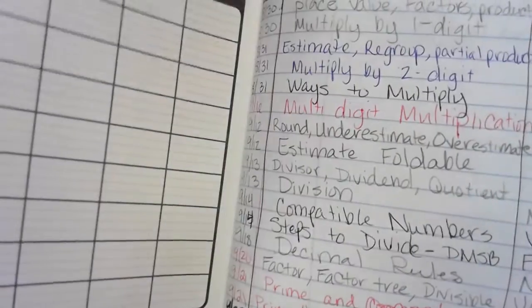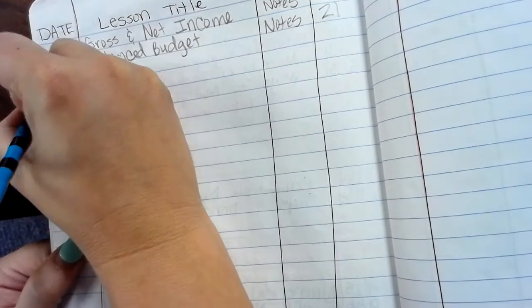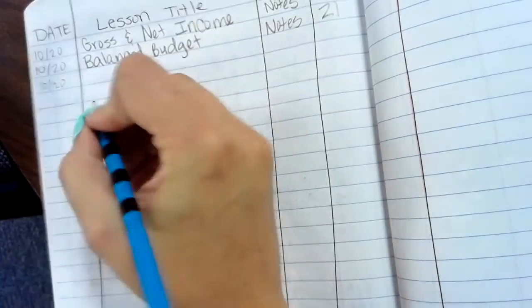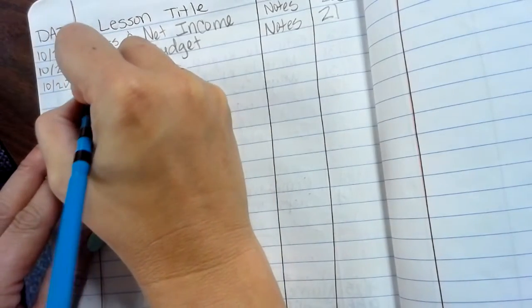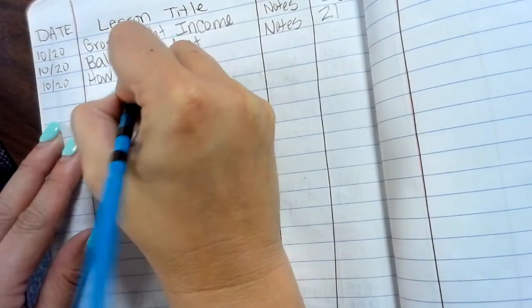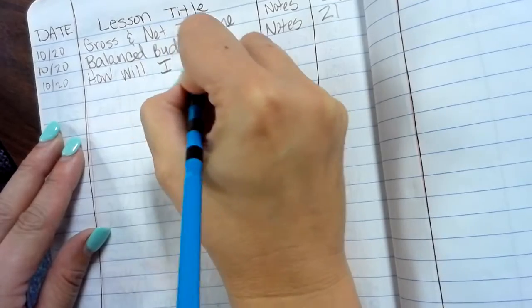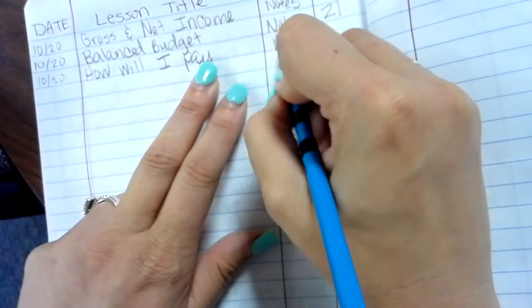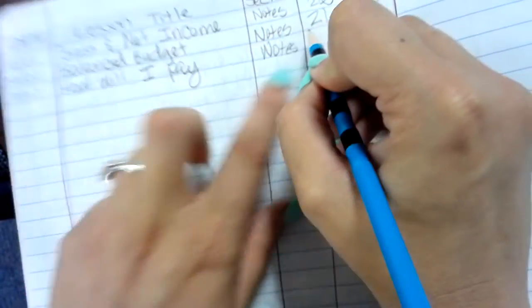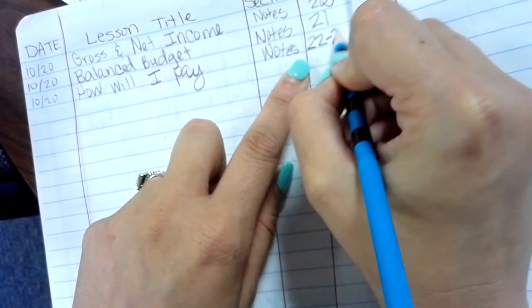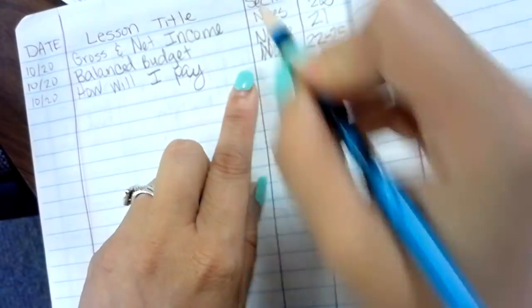Okay, so in the front, in my table of contents, I'm going to write today's date. And "How will I pay?" is the title. That's in the notes section, and for me, it goes from page 22 to page 25. So there's several of them, right? All right, so I'm going to write that in.